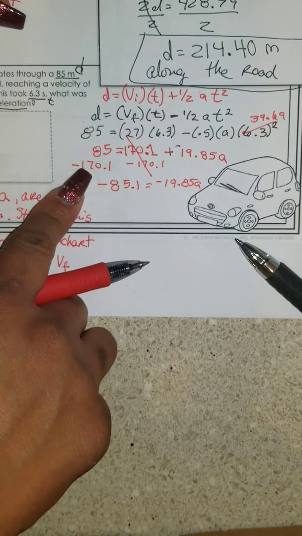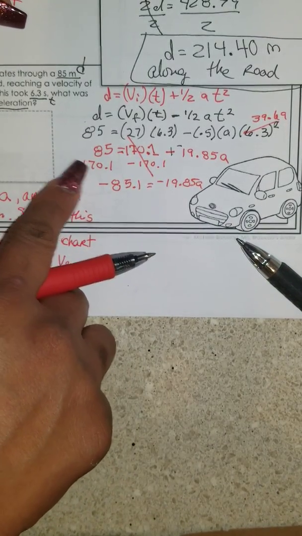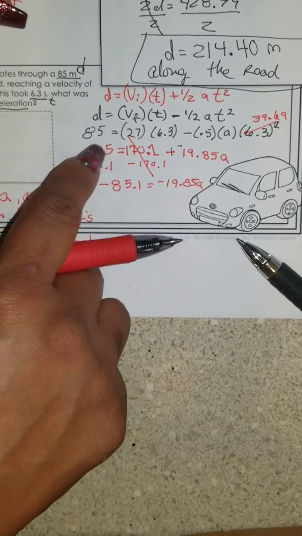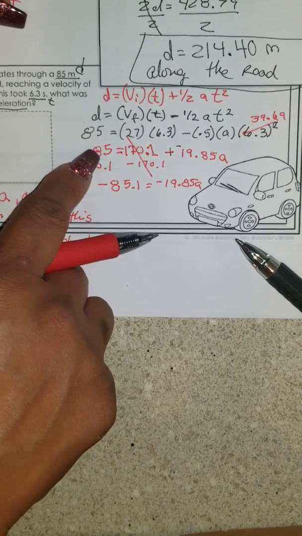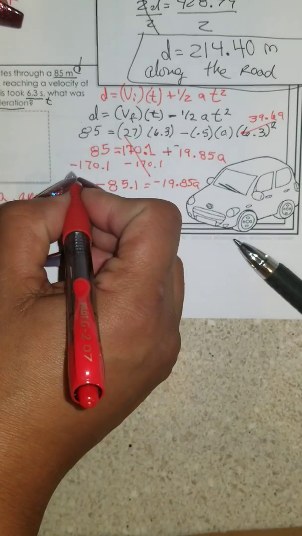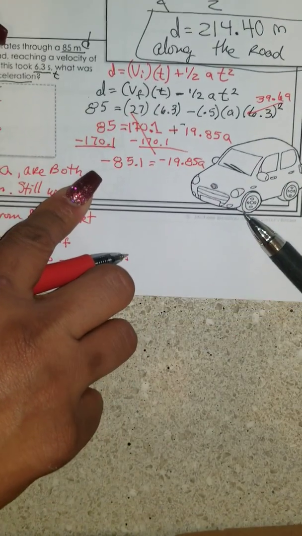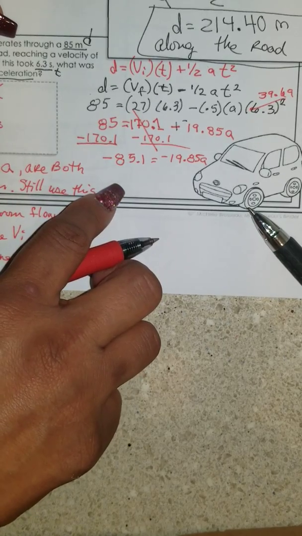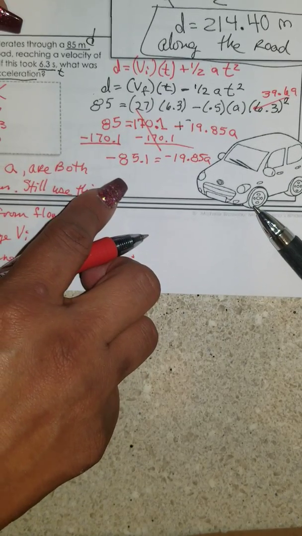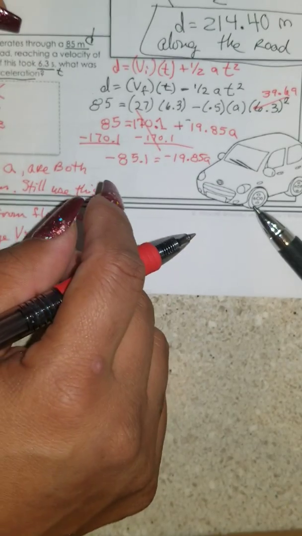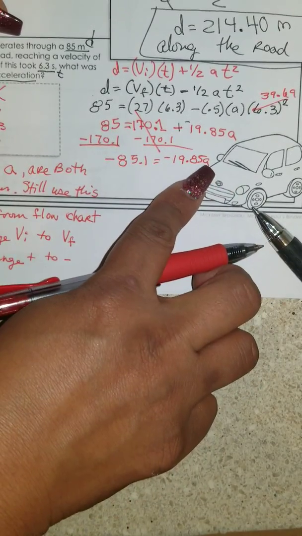Yes, you are going to get a negative value here. Please do not put 170.1 into the calculator first and then subtract the 85. No, do it in the order that you see it. Just like that. Yes, I have a negative. That's okay. I'm telling you, your algebra should be amazing, and then you're going to see how everything works out perfectly. You still need to solve for A.